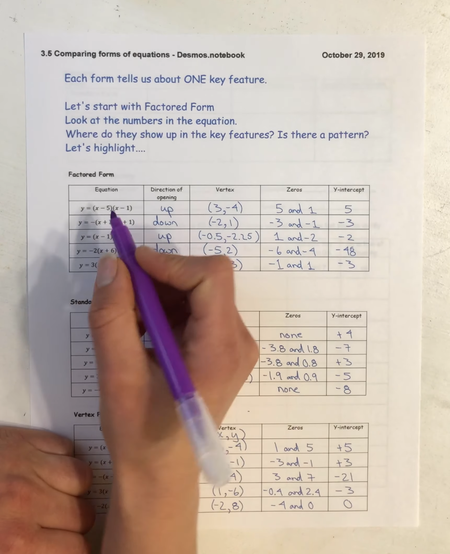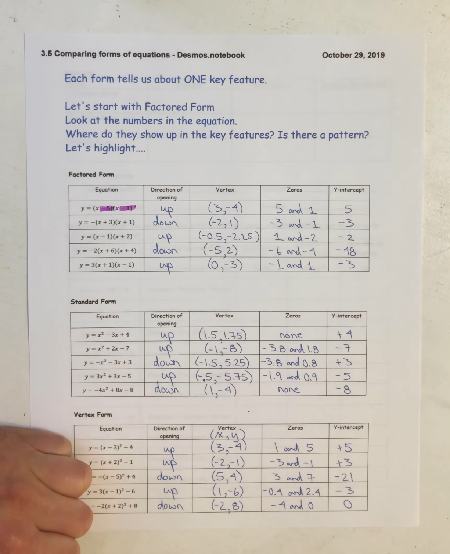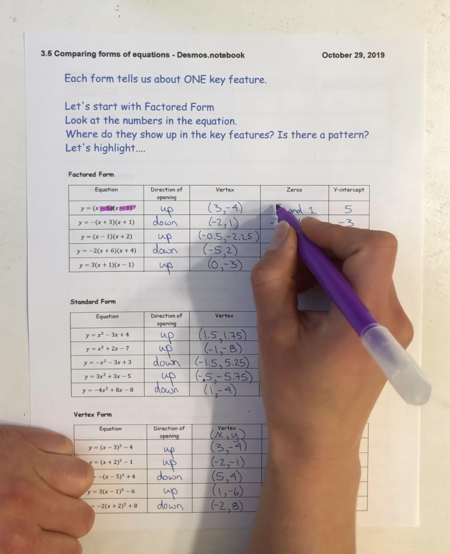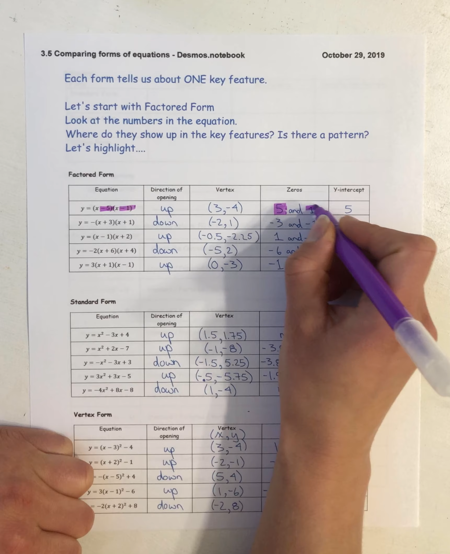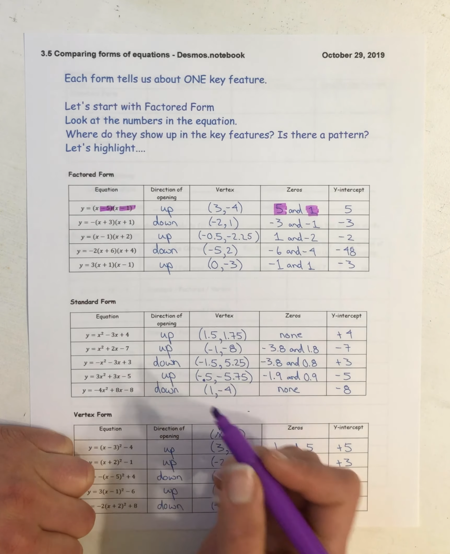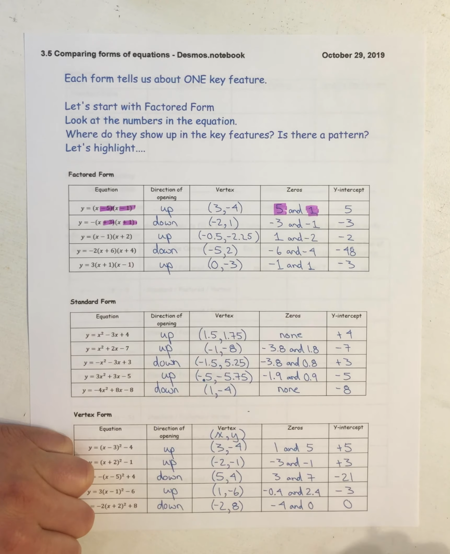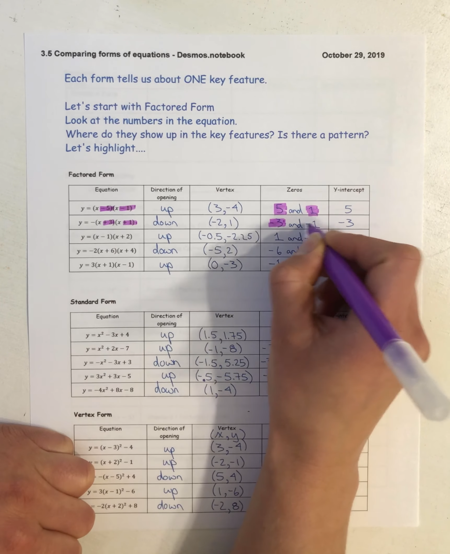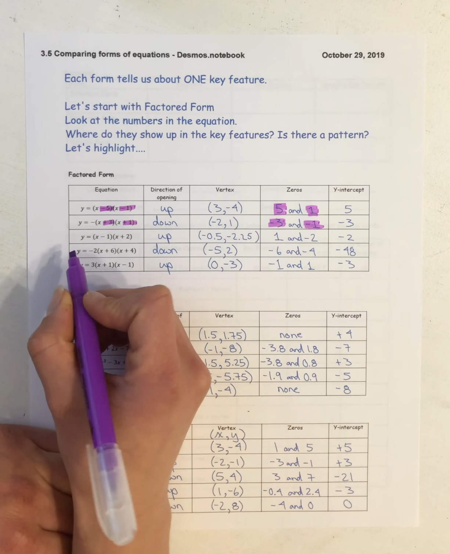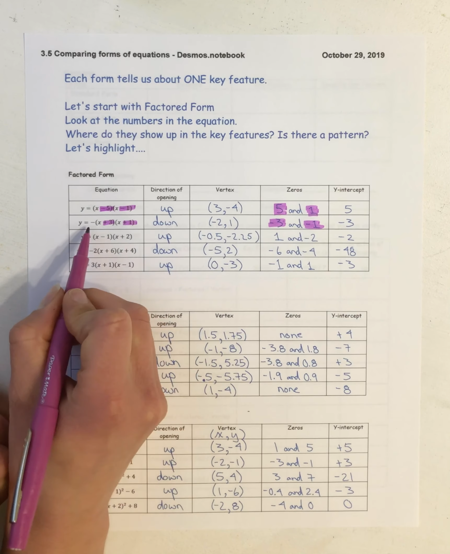Okay, so we're going to see that there is a -5 and a -1. So where does 5 and 1 show up? They show up in here. Okay, and then we're going to go to the next one. So we have a 3 and a +1, and we have a 3 and a 1. Okay, and what we're gonna note here is that there's a negative sign here.